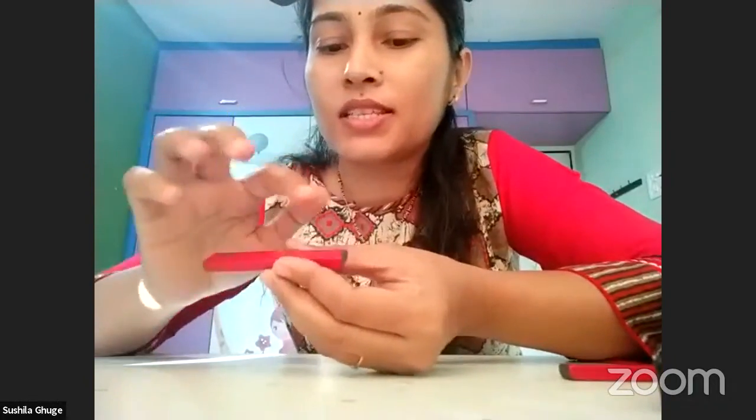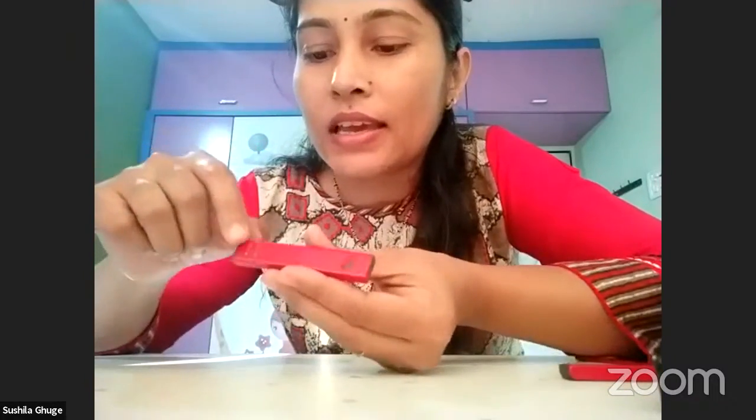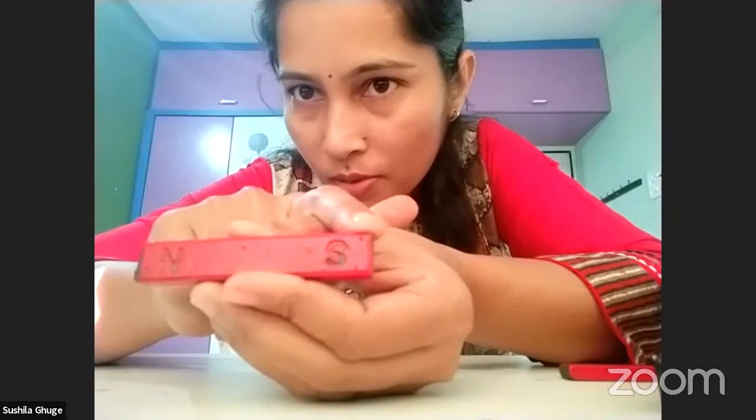See, first, you should know that this is the north pole of the magnet. See, N is written here. This is the north pole, and this is the south pole. When we hang this magnet freely, it always settles in the north-south direction. Now I will show you one interesting activity.